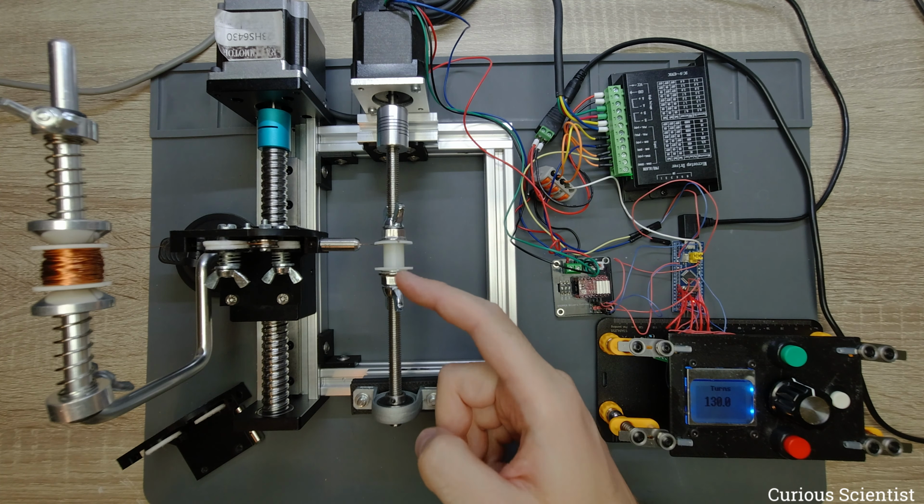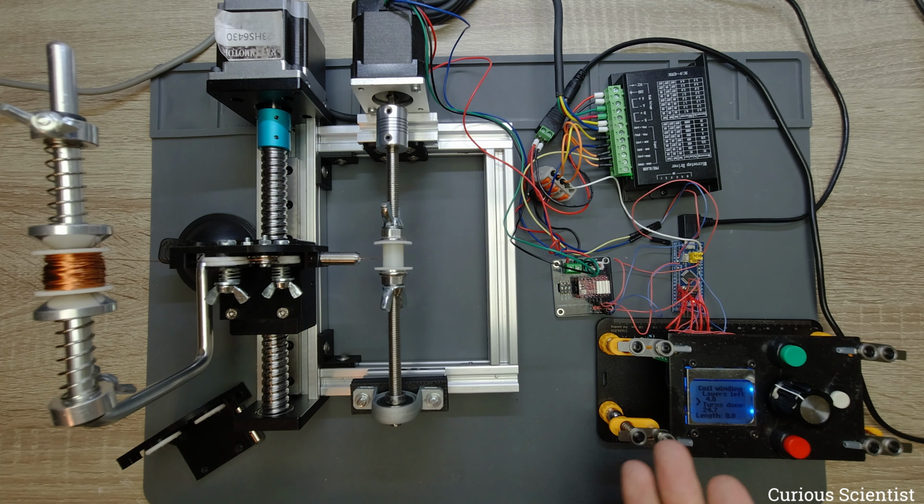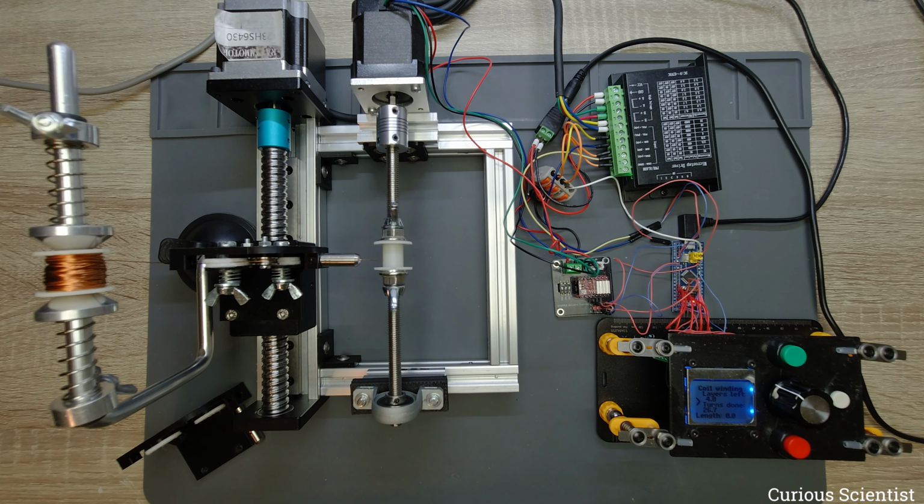So as you can see, the feeder moves towards me, and then the shaft turns counterclockwise if I watch it from my direction. And all we have to do is wait until 40 turns, and then this should stop and wait automatically.